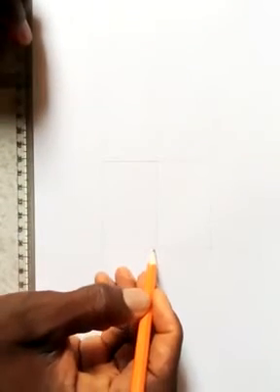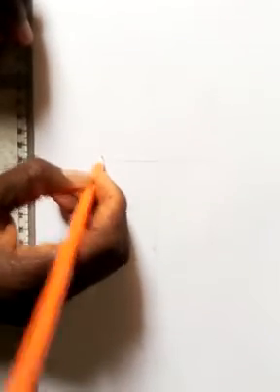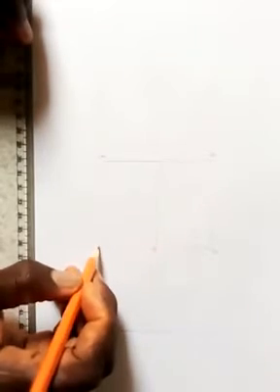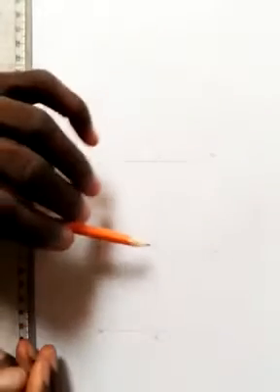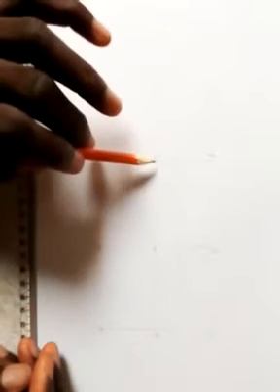Let me label this point as O, and let me call this A. This is B, this is C, D. Let me call this point E, and this is point F. Let me call this EF, so that this be G and H. I'm going to divide this distance OG into a number of equal parts, and also OH.